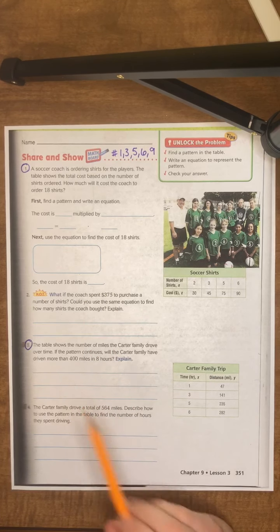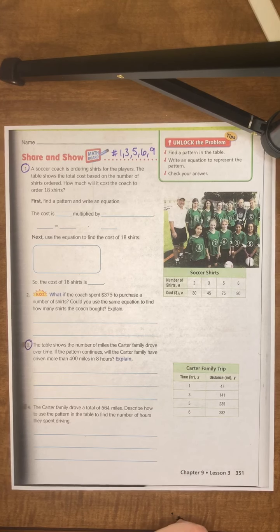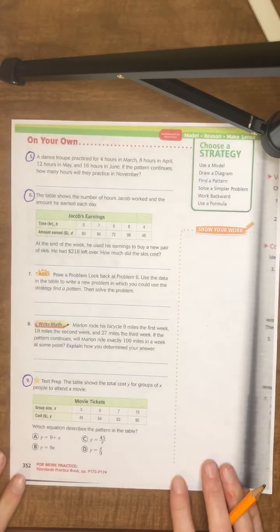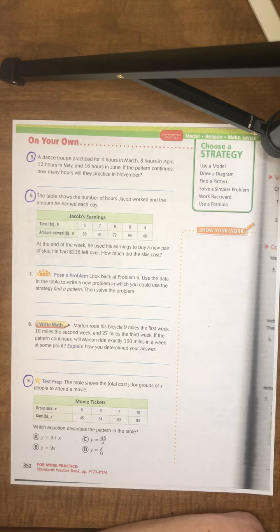Okay, so number 3, the table shows the number of miles the Carter family drove over time. If the pattern continues, will the Carter family have driven more than 400 miles in 8 hours? Number 5, a dance troupe practiced for 4 hours in March, 8 hours in April, 12 hours in May, and 16 hours in June. If the pattern continues, how many hours will they practice in November?